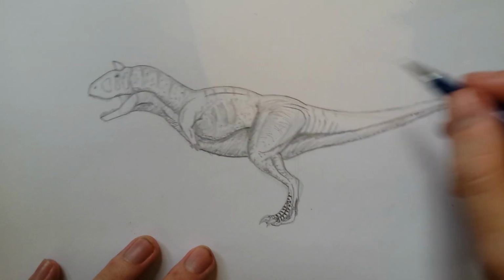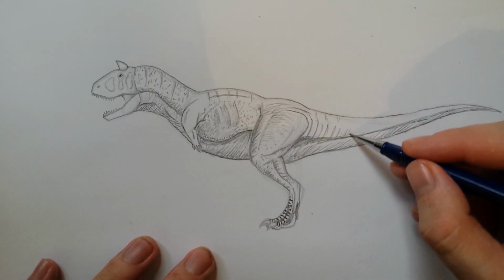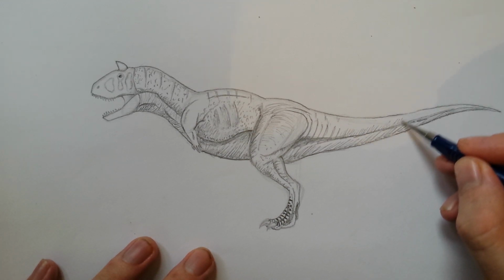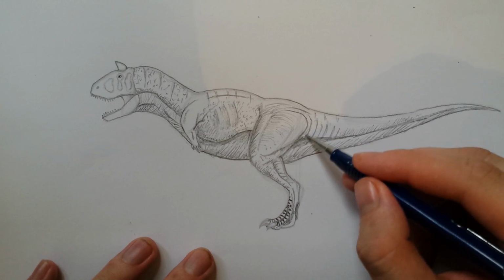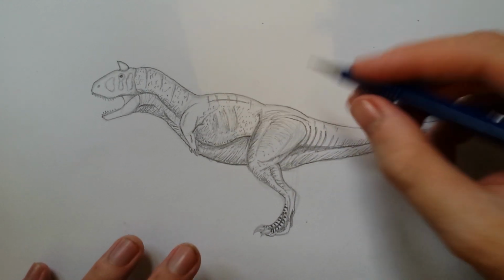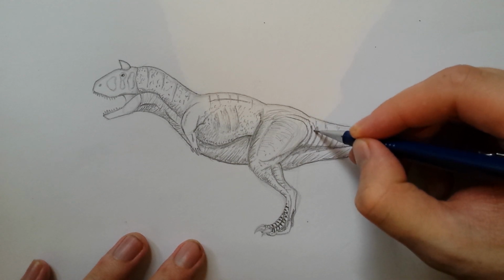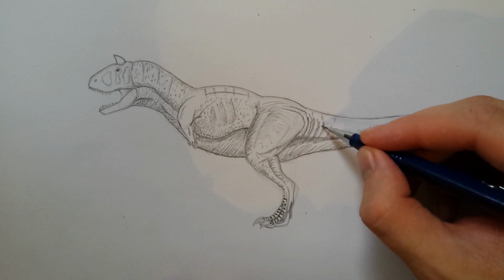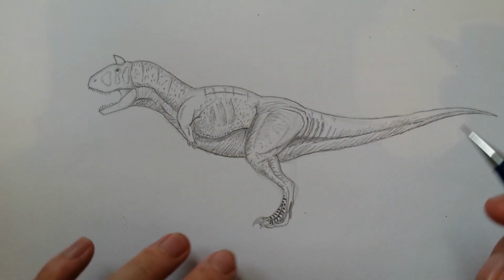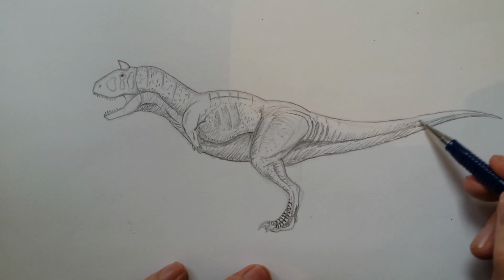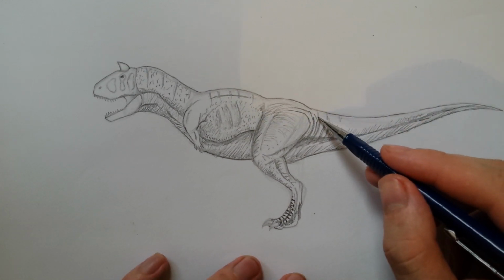And just do the same thing over here with those lines. I'm just going really fast right now because I believe I explained every important aspect of how to do texturing on your dinosaurs and stuff. And you can take your time to do this.